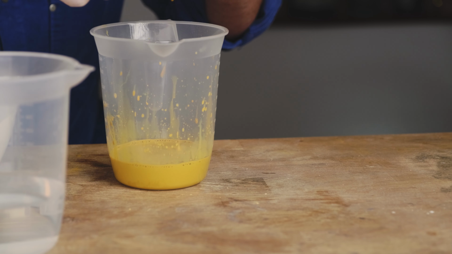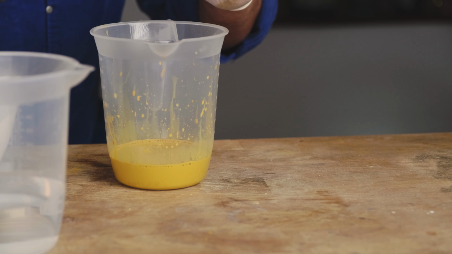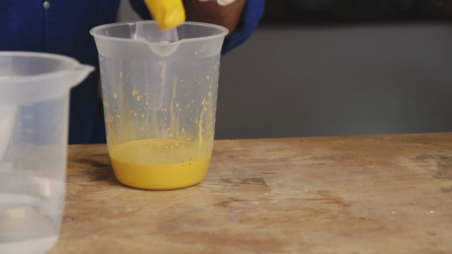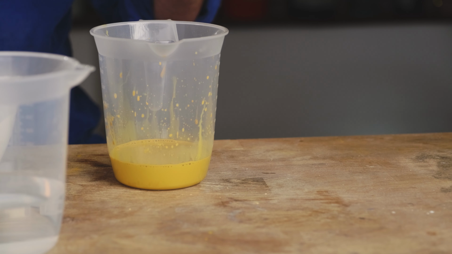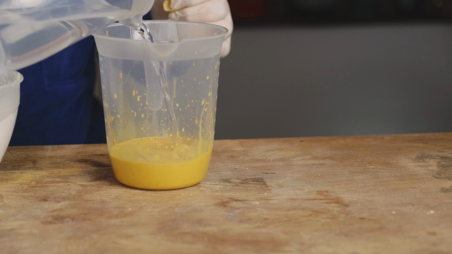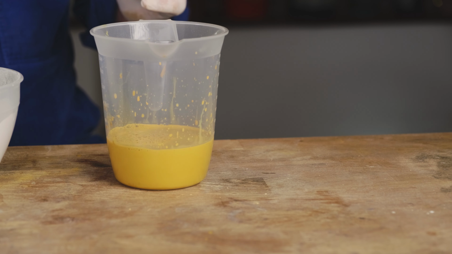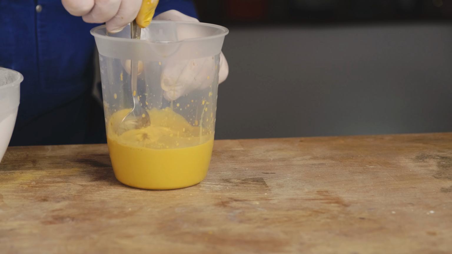It's not so easy with some small pots like that, but the principle is really to use all the colorant. And from this moment, I can add more water. I'll stir it.